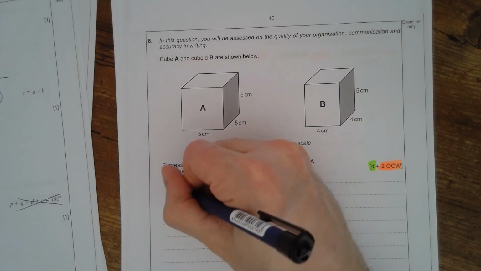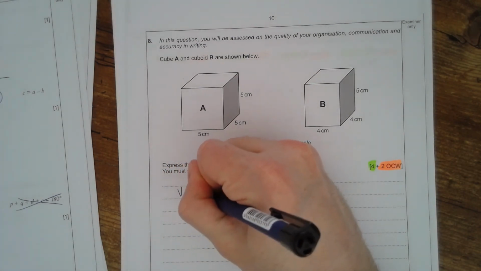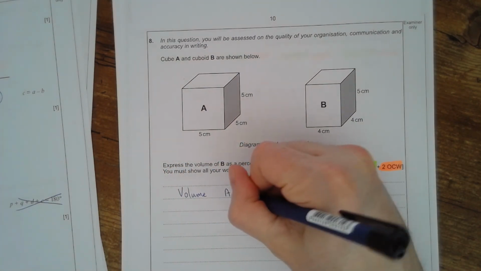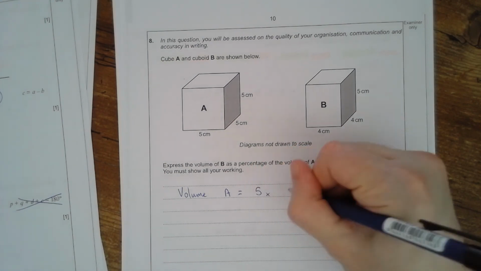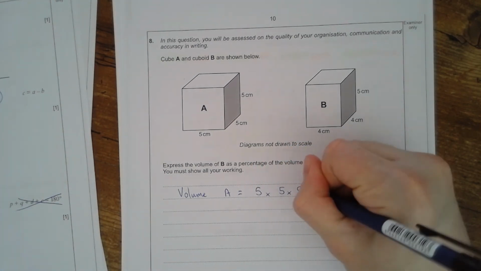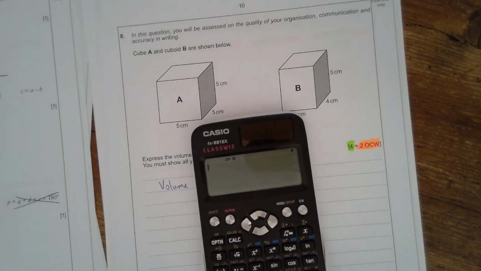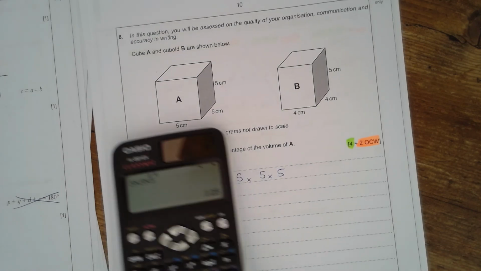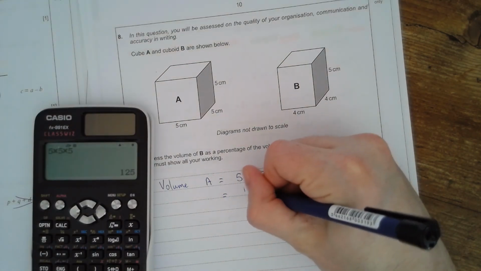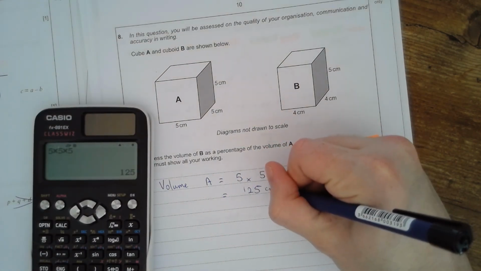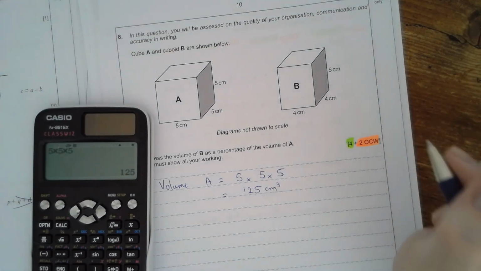To work out the volume of A, let's tell the examiner what we're doing. Volume A would equal 5 times 5 times 5. I could have said 5 cubed because it's a cube. So into my calculator goes 5 times 5 times 5. That's how you work out the volume, base times height times length. So I get 125, and I'm going to make sure that I say that's centimetres cubed because it's volume.